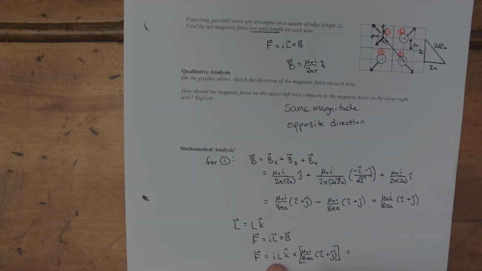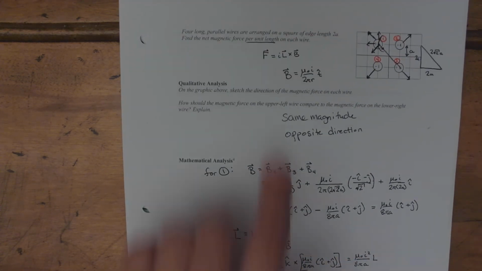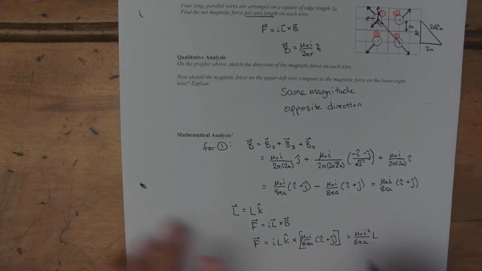I can pull out everything, the I and the L and the mu naught I over 8 pi a, and then do the cross product. So I have mu naught I squared divided by 8 pi a, and then I have this L, which I'm going to end up dividing by to get the force per unit length. Okay, so k hat crossed with i hat gives me j hat.